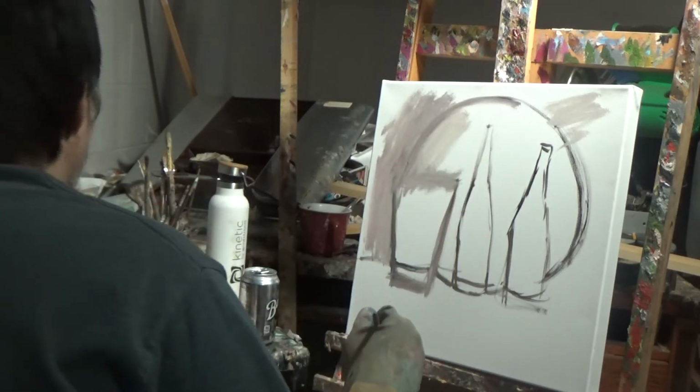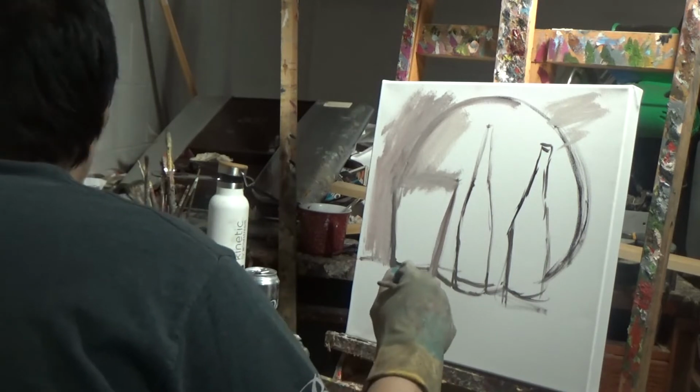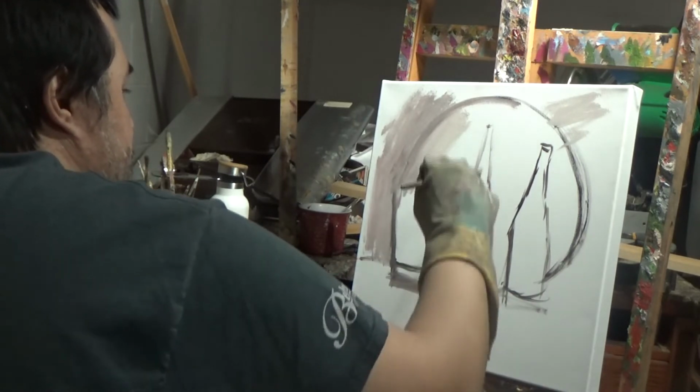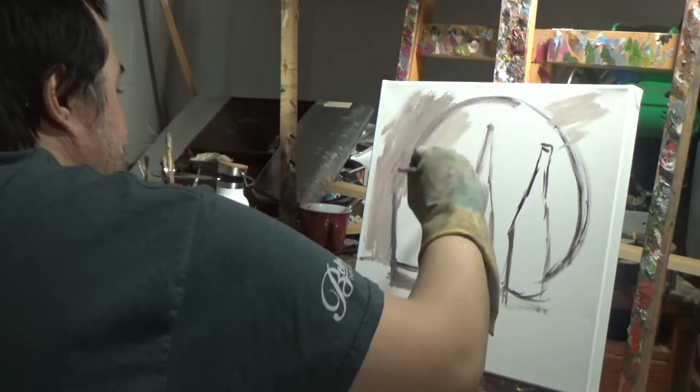Okay, it's going to look really crude. It's going to look really bad in the beginning stages because everything's still getting blocked in. So please bear with me. If it doesn't look good, don't be alarmed. It's just the way a painting goes sometimes.